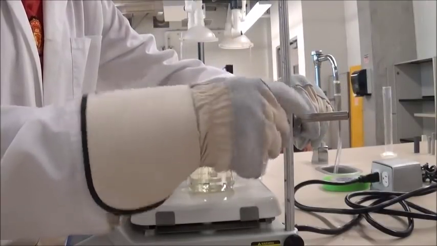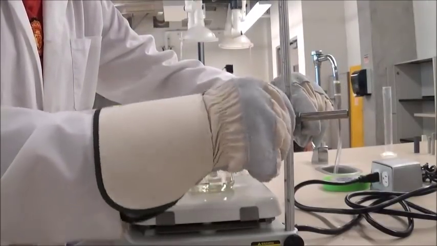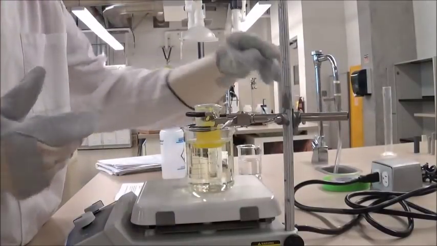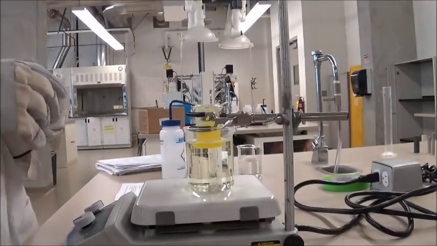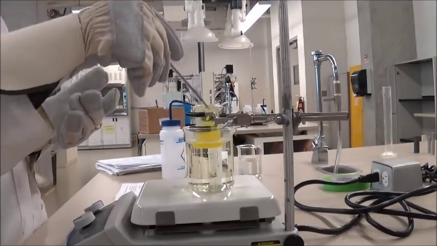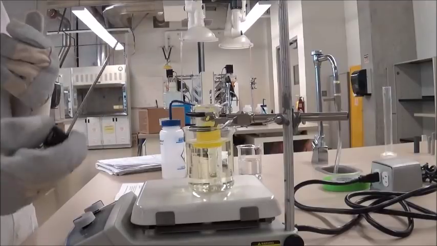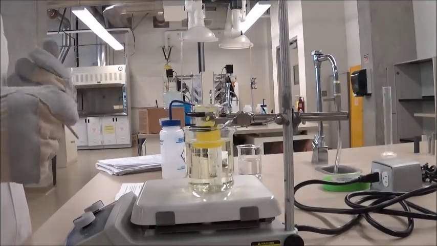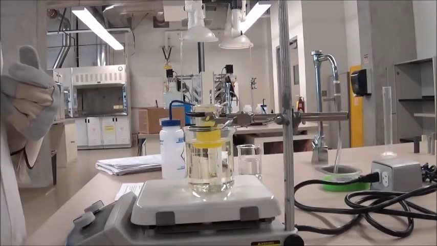And we're going to wait for it to melt. Once it has melted to a temperature again of 90 to 95 degrees Celsius, we'll then remove the 9-fluorine from the water bath and again take temperature readings every 15 seconds while stirring it with the thermometer.